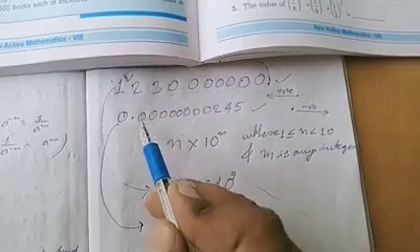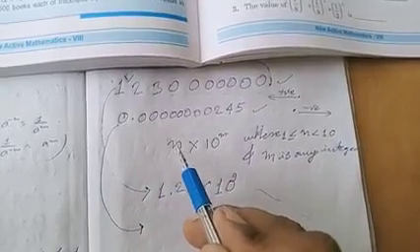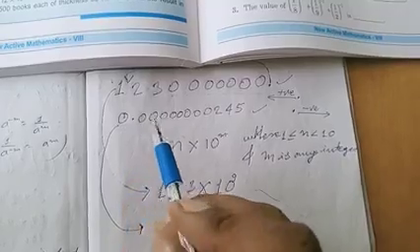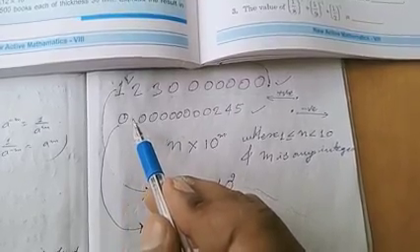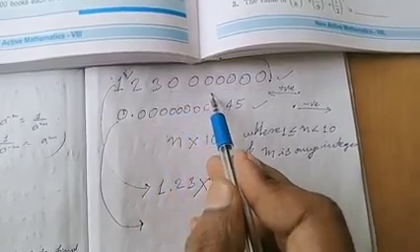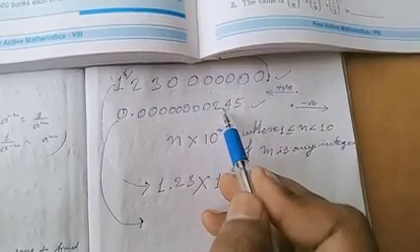So what to do? We have to make n such a number lying between 1 and 10. The process is that you now have to shift the decimal point to the right side, and keep it just after the first non-zero digit.